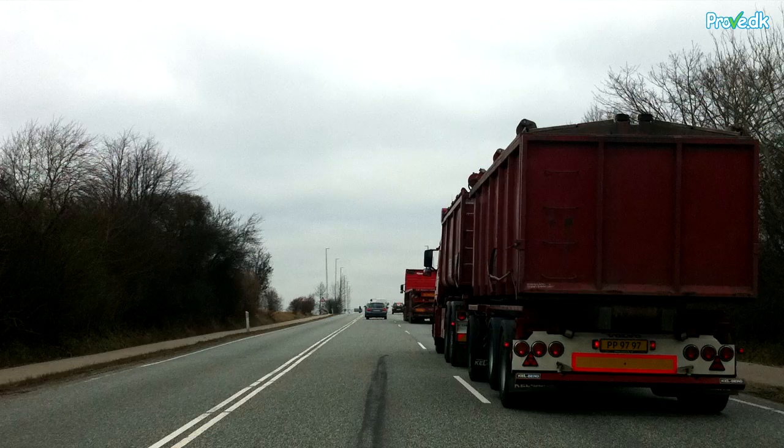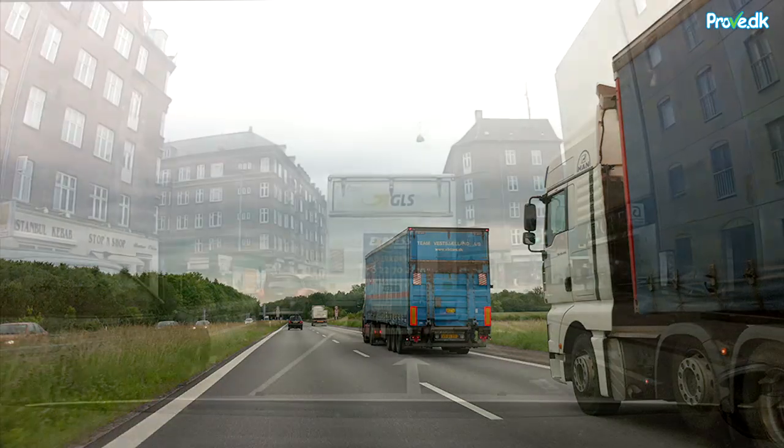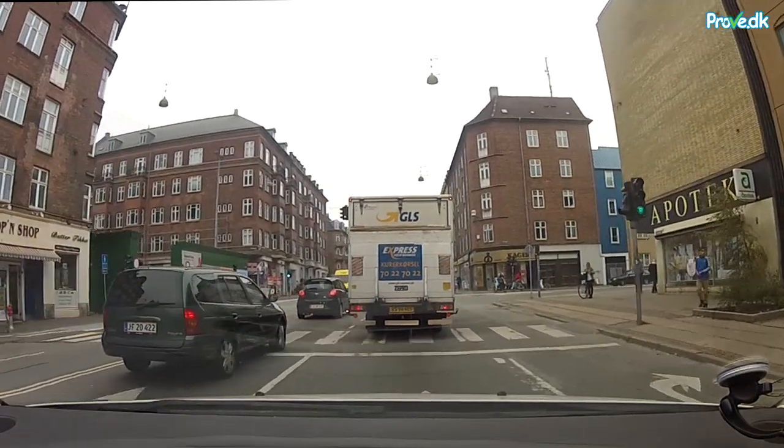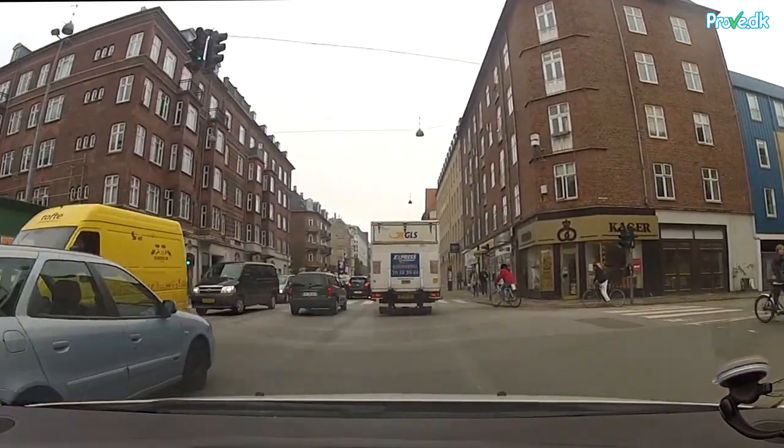Exactly for this reason, trucks often drive in convoys. You must be particularly careful when you want to overtake them. All trucks have a smaller maximum speed than cars.